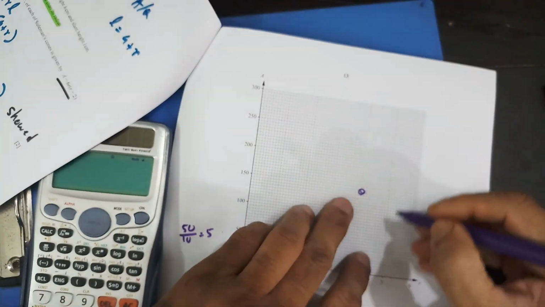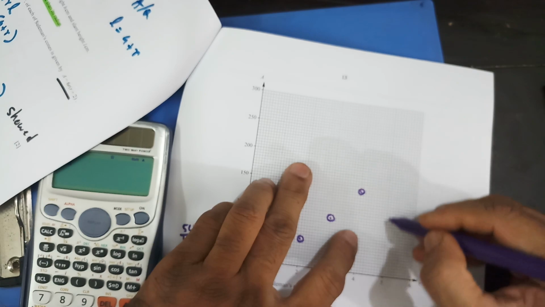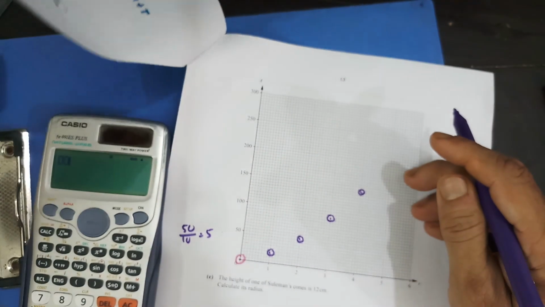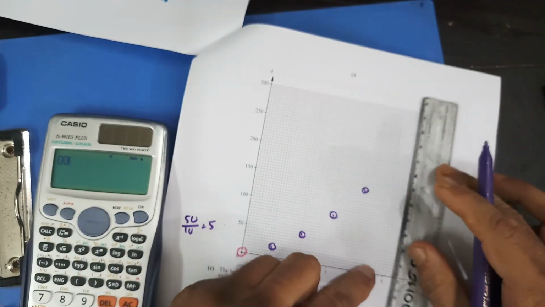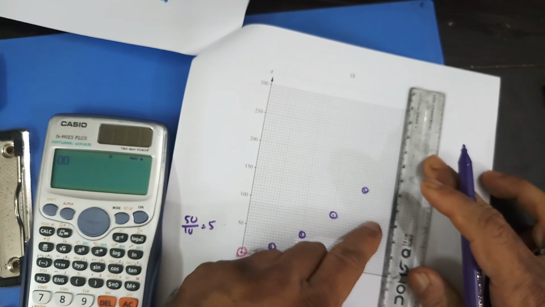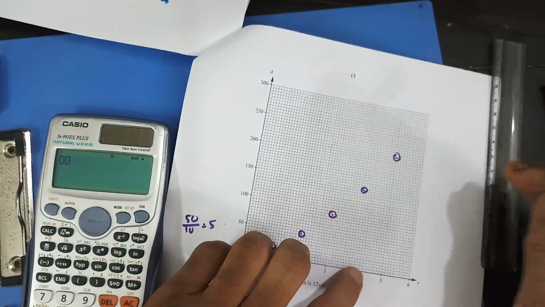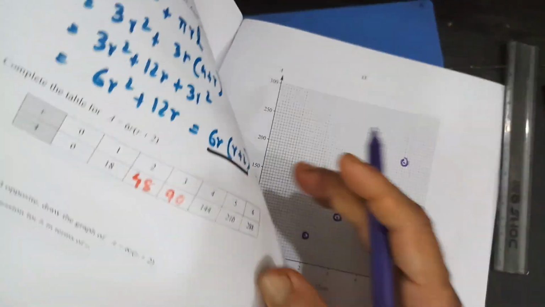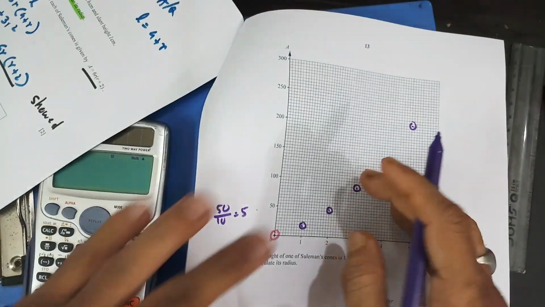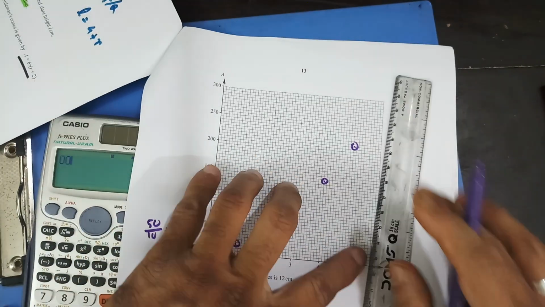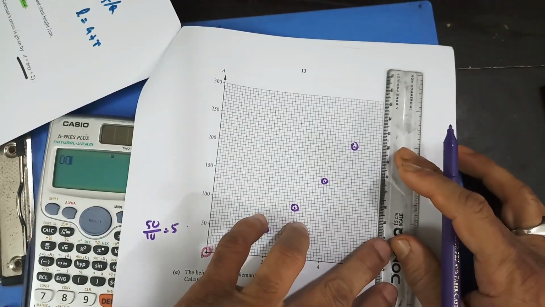Then 4 and 144, that's 50, then this is going to be 44. Then 5 and 210, it's better if you go this way. That's 5, and 210 is right over here. Lastly 6 is 288, so we go for 290, a little below.